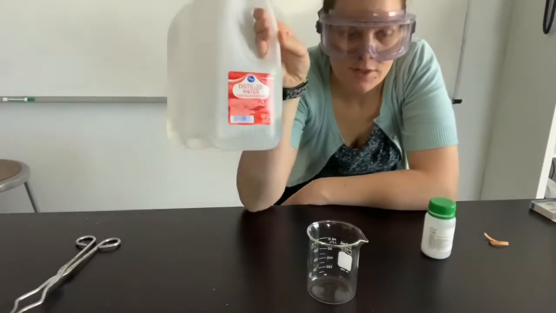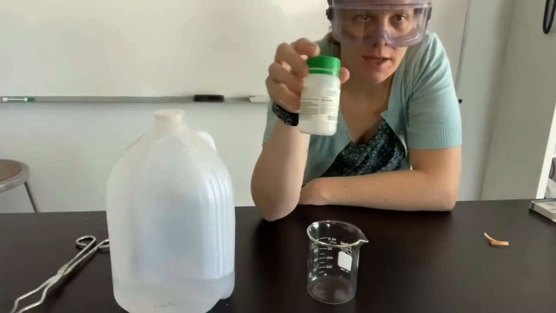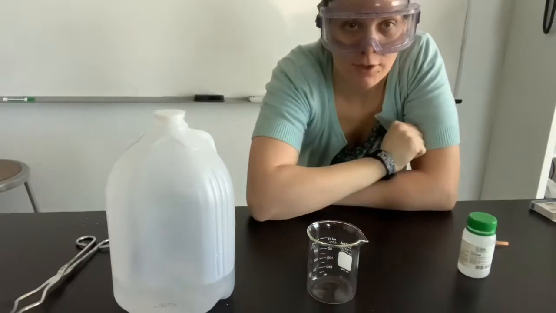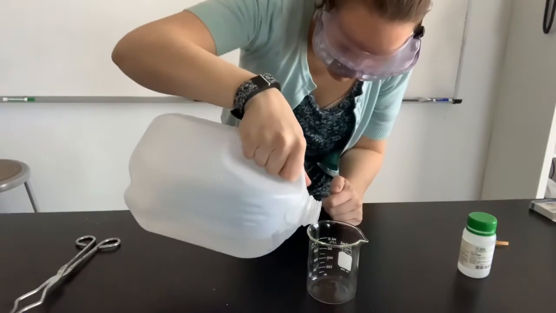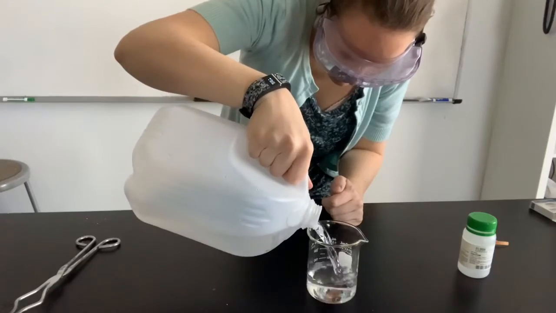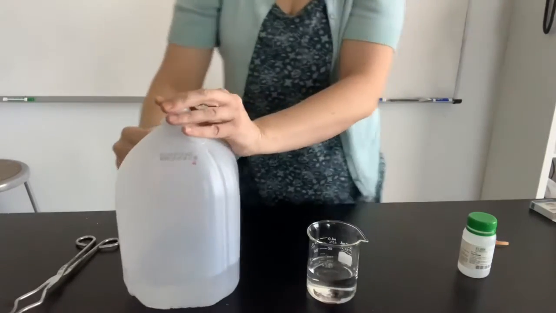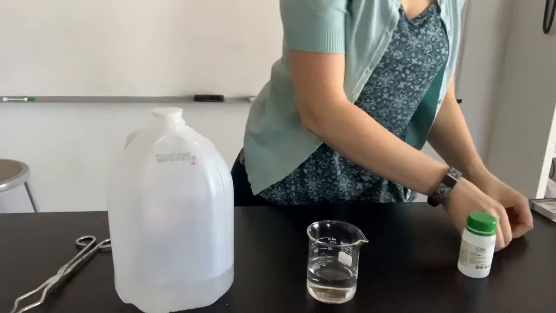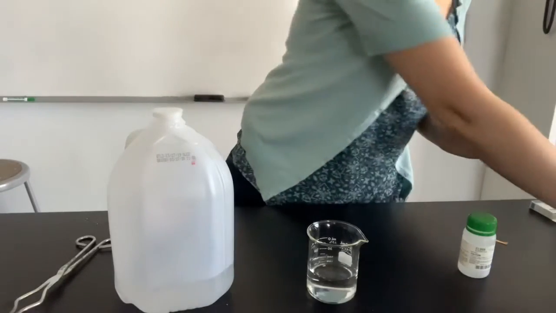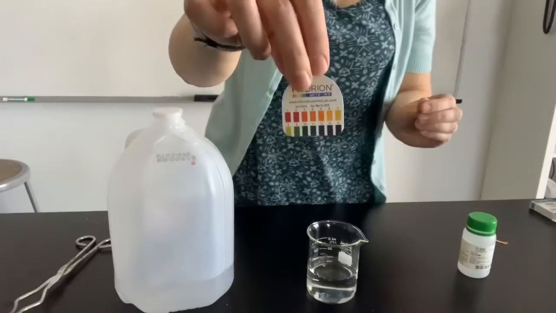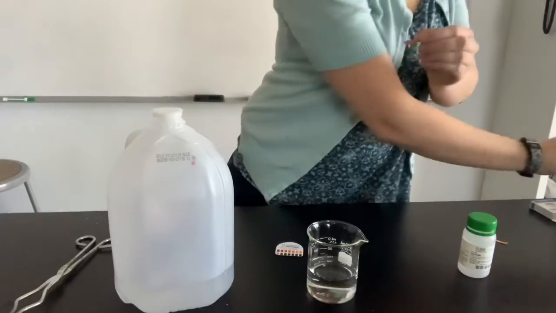So here I have some distilled water, and here I have some calcium metal, which is an alkaline earth metal. Let's combine them. Now first, I have some pH strips here. And pH strips are pretty straightforward. We dip them in something and they change color based on the pH.